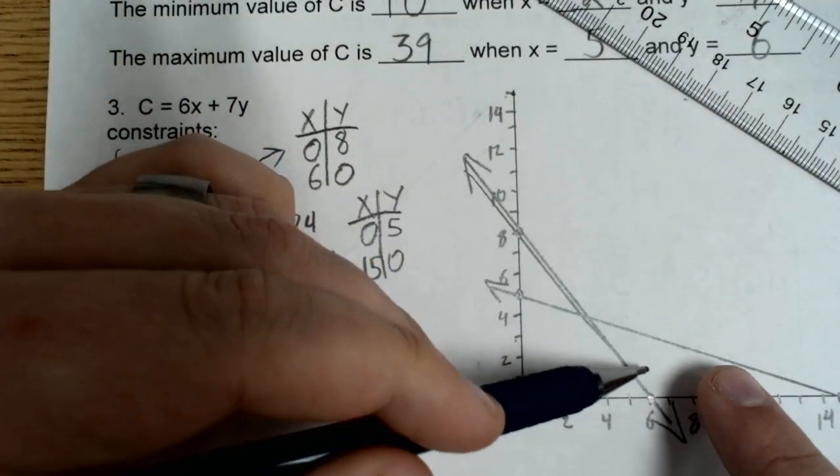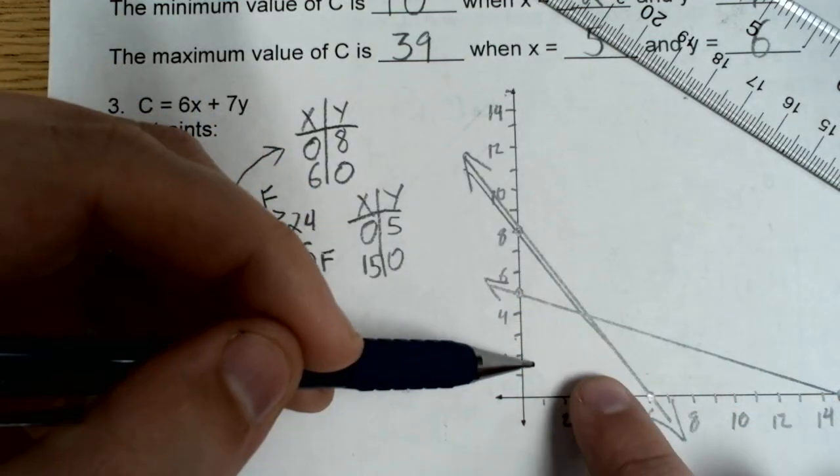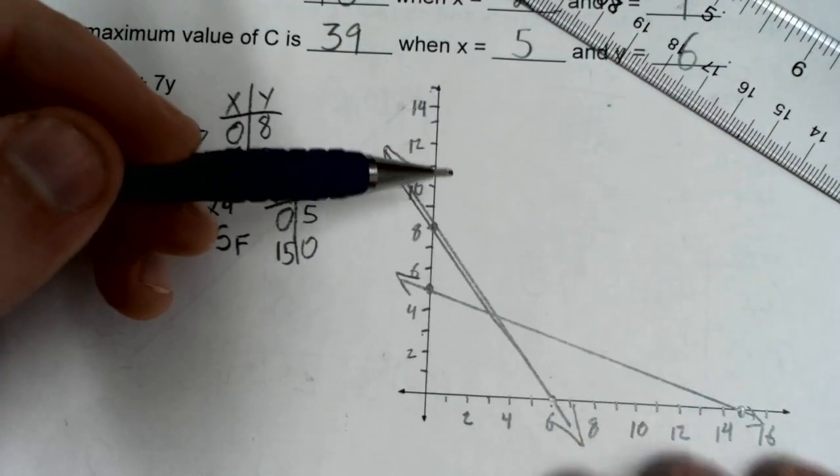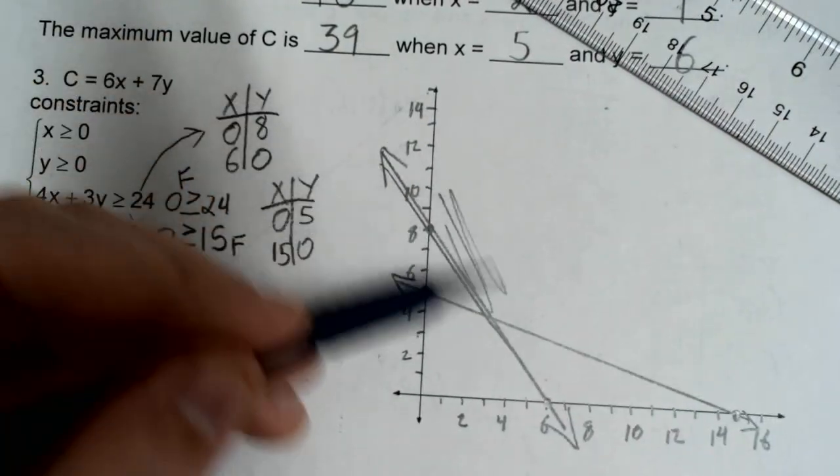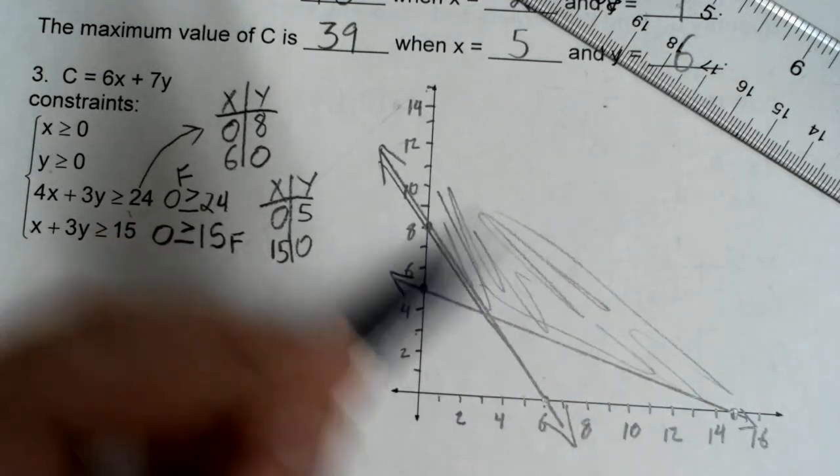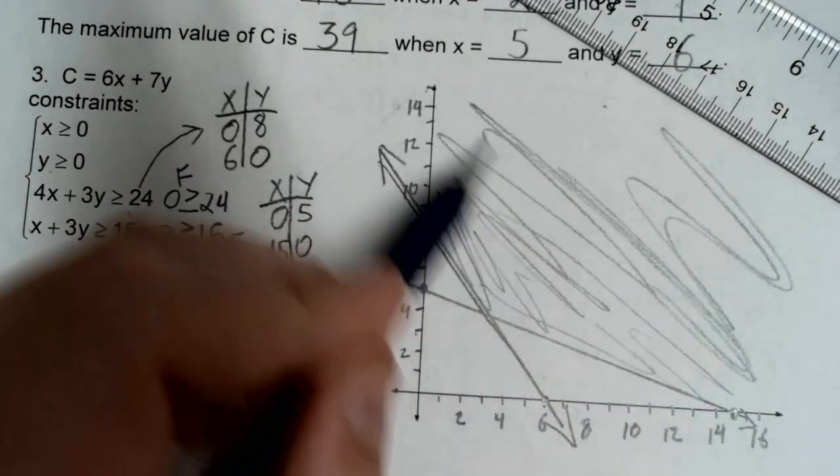So I'm not hitting this space here, this space, or even this one here. The area that I'm looking for is all this out here.